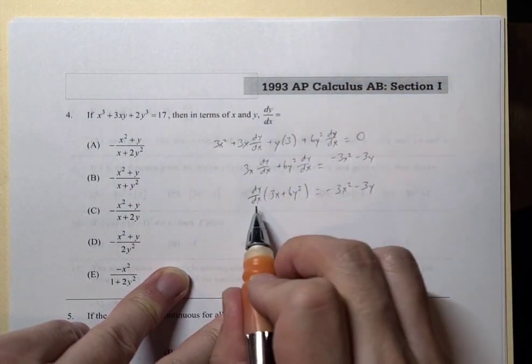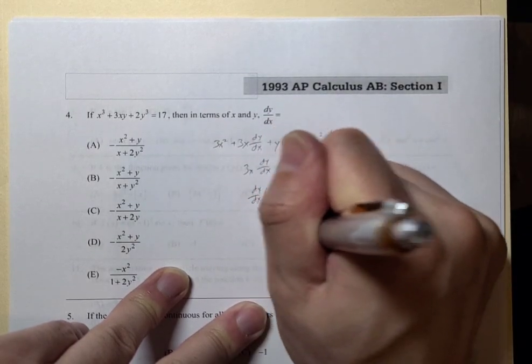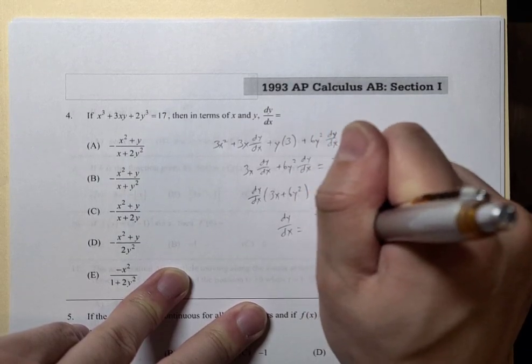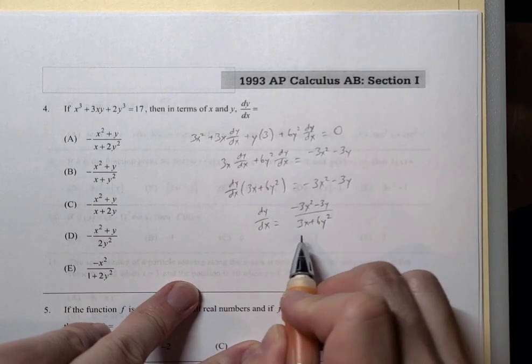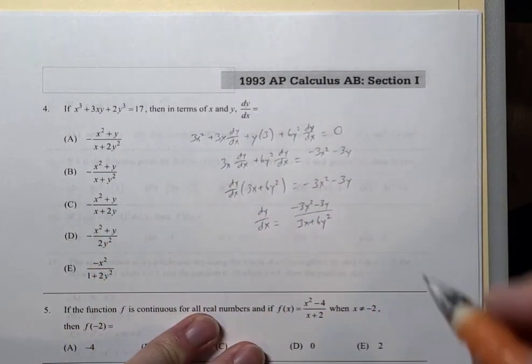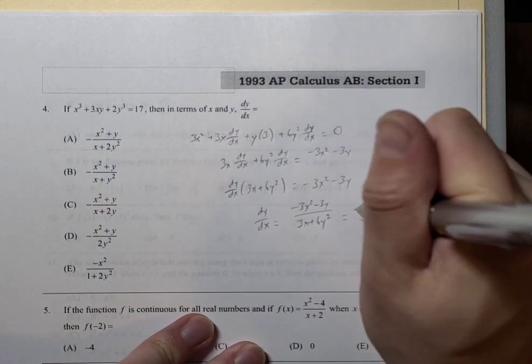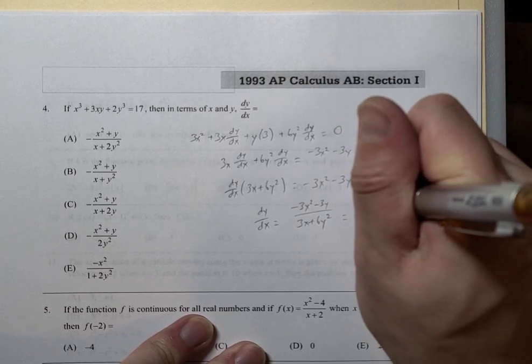And then we just solve for dy dx by dividing by this guy. We probably want to factor a 3 on the top and 3 on the bottom to get it to match one of these. Should I do a 3 or a negative 3? Let me just do a 3 first.